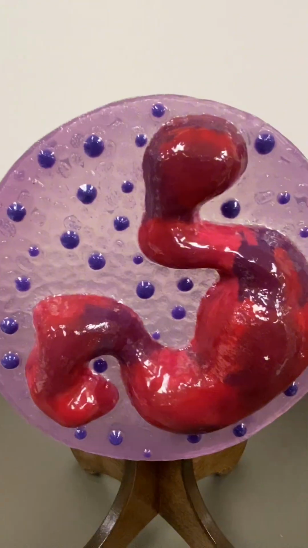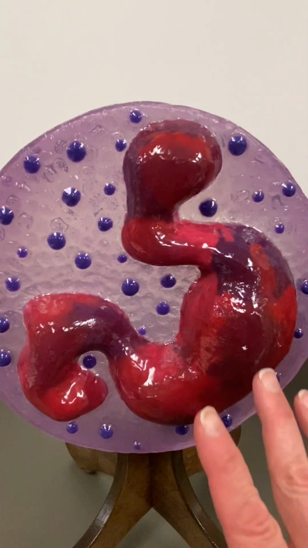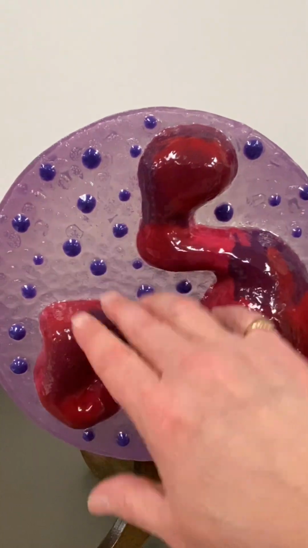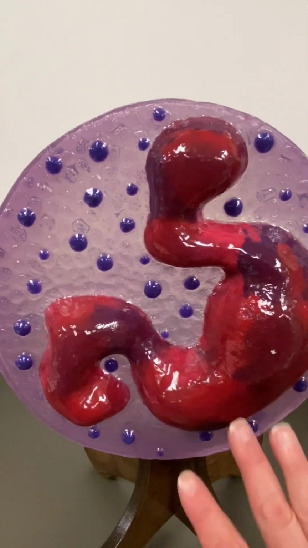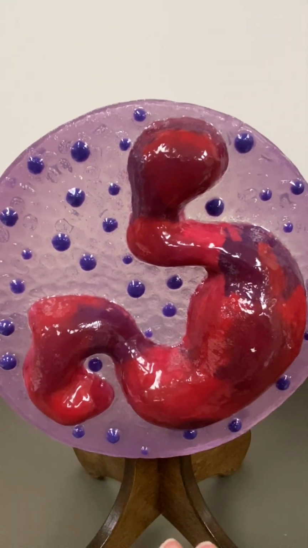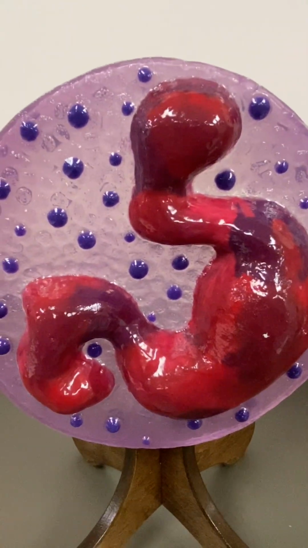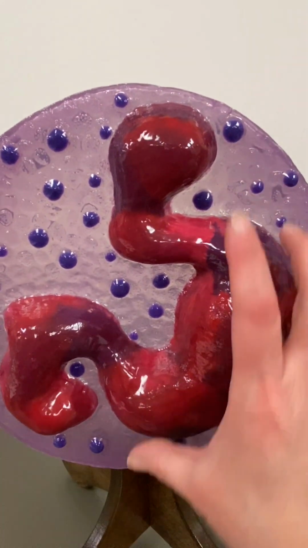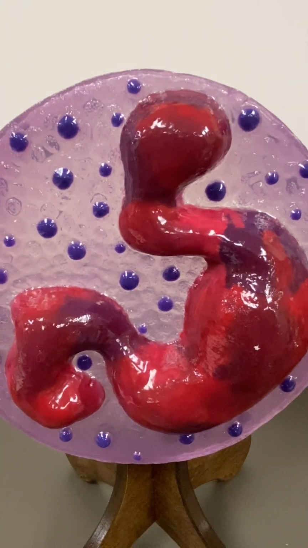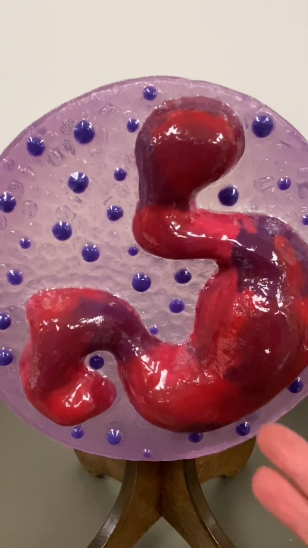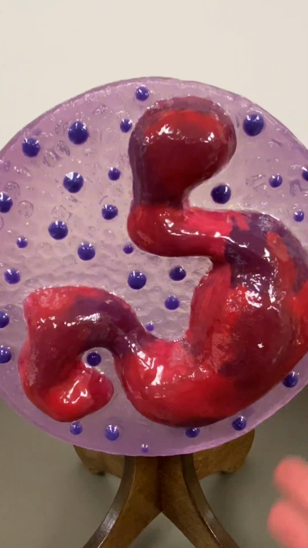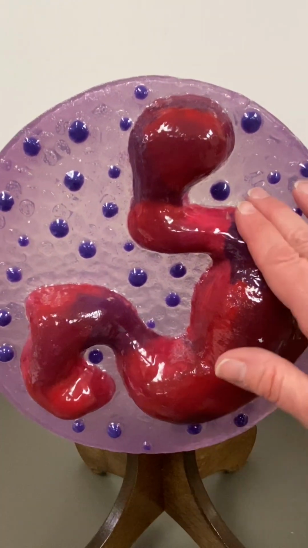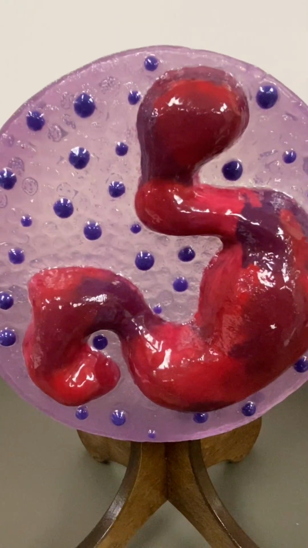They pick up a basic stain, and if we saw these under a microscope, those granules would somewhat obscure the nucleus. We wouldn't really see the nucleus very well, but the nucleus is also bilobed, but those lobes are not connected by a thin strip like we see with the eosinophils. And like I said, if we saw this under a microscope slide, a lot of times you wouldn't even be able to see the nucleus because it would be obscured by these dark staining purple granules.